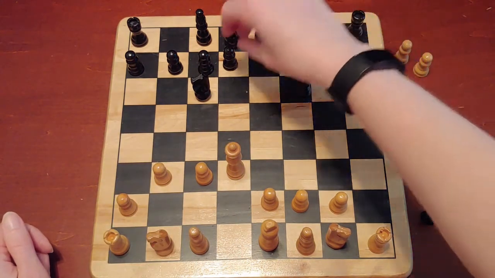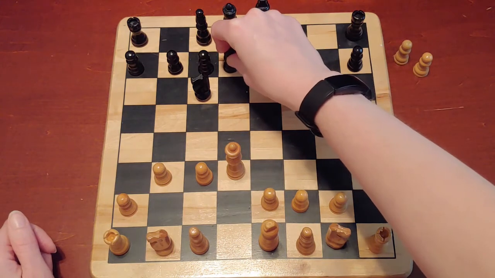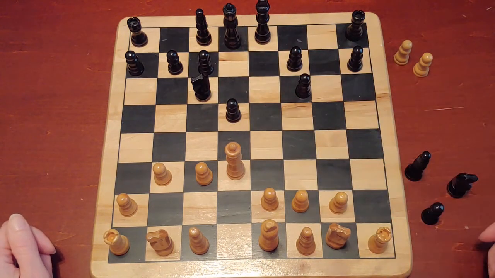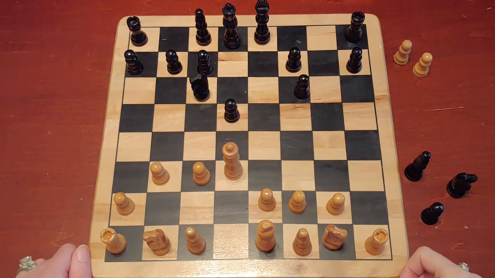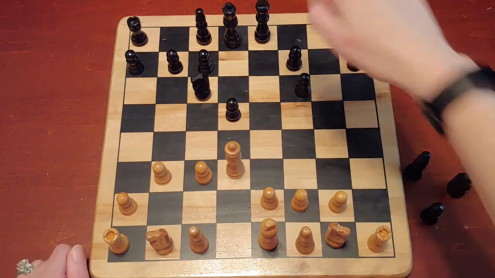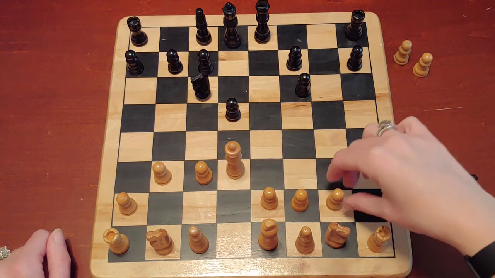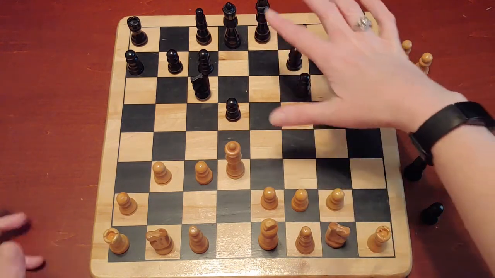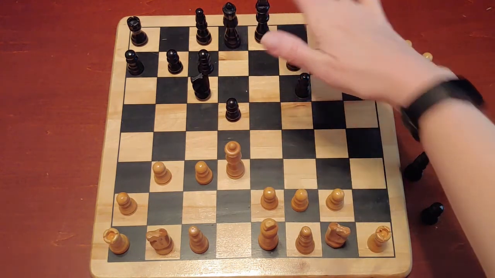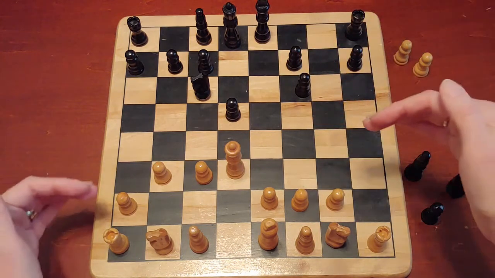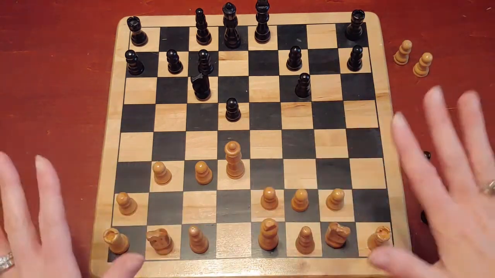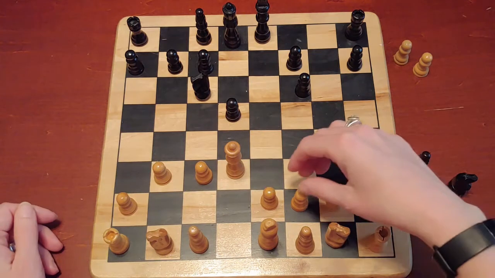And now it's my opponent's turn, and I'll move the pawn there. The object of the game is to checkmate your opponent's king. And what that means is no matter what move your opponent does, they cannot move their king without being killed. Therefore, checkmate, the game is over.